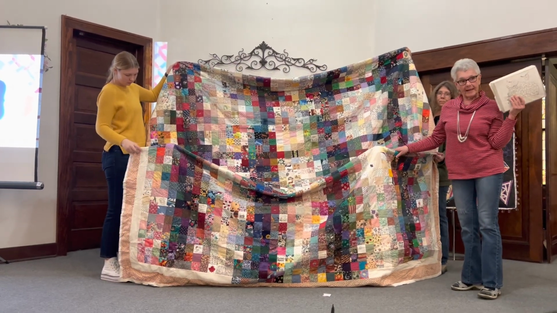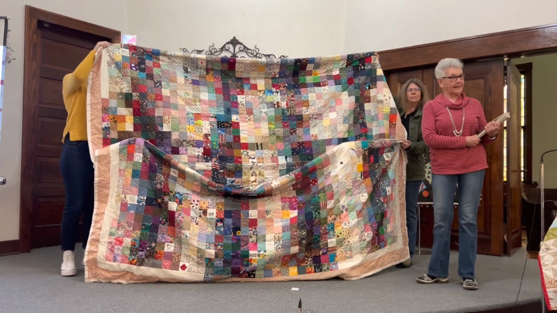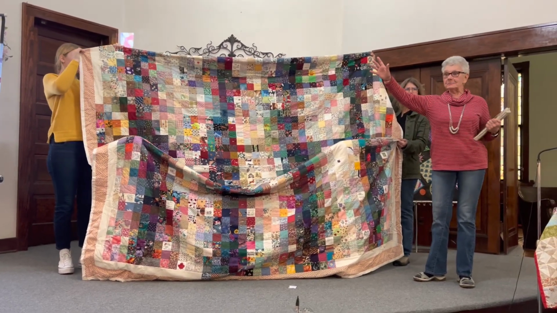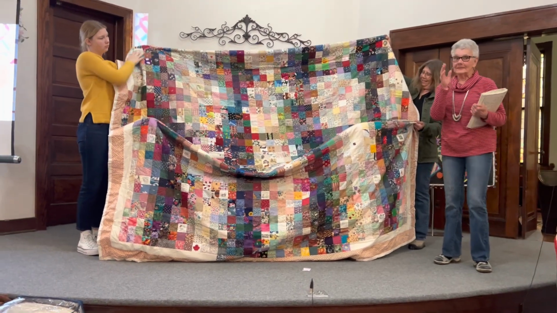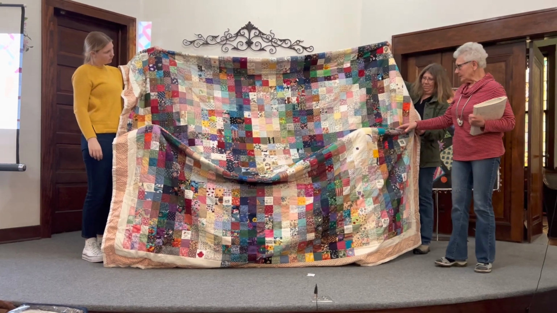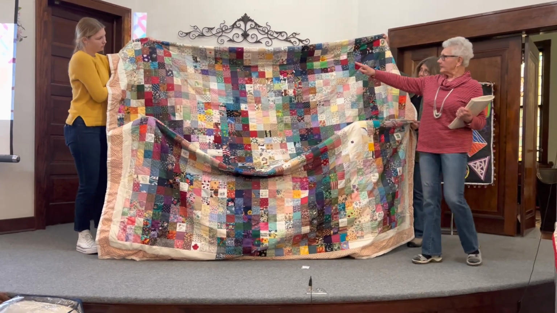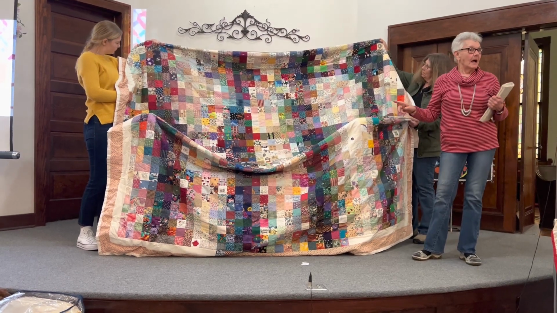A Y2K quilt. Does anyone know what a Y2K quilt is? Anybody else besides Kathy? I know it. Okay, there are a couple of you who know. It is a quilt, as you can see, and every piece of fabric came from somewhere else.